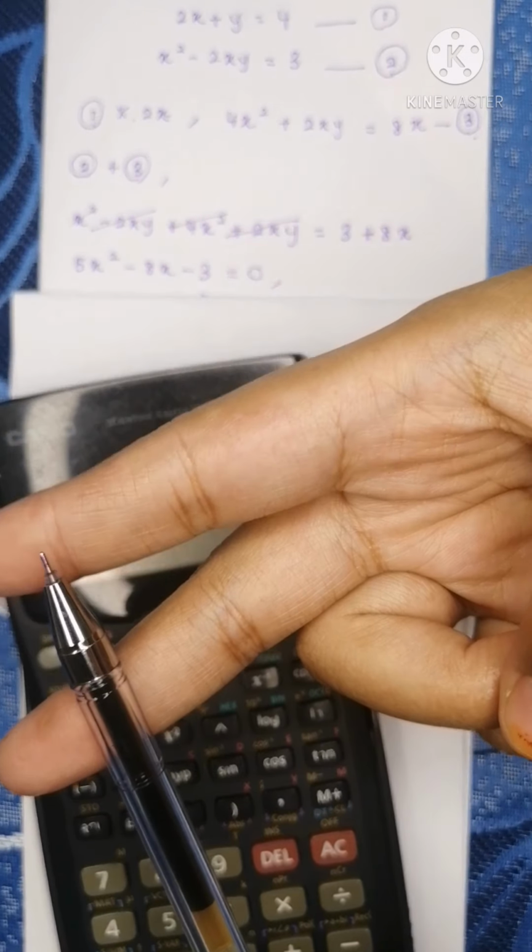Okay, so what is the formula? The formula is like this: x is equal to negative b plus or minus the square root of b squared minus 4ac, over 2a. So you just substitute in the values of a, b and c. Okay, so let's do it.